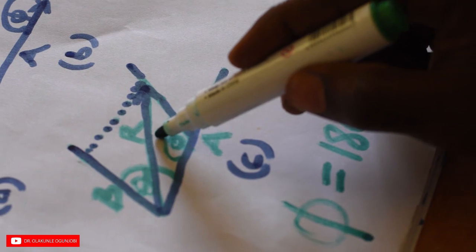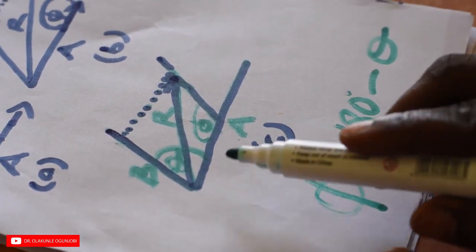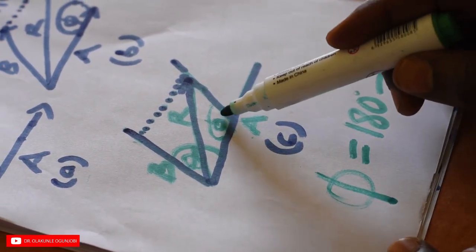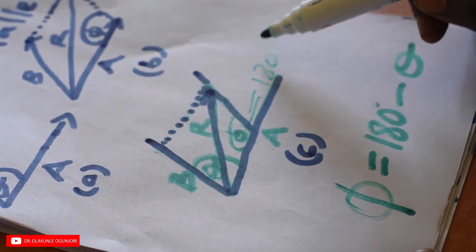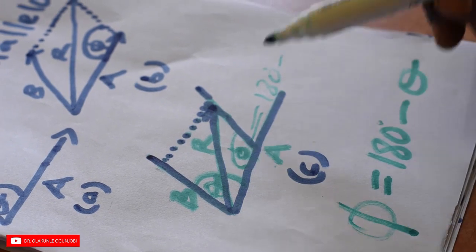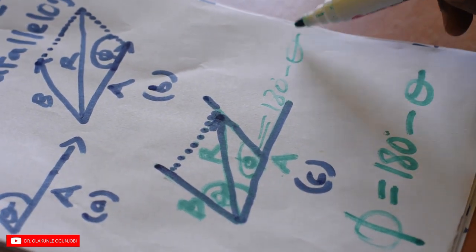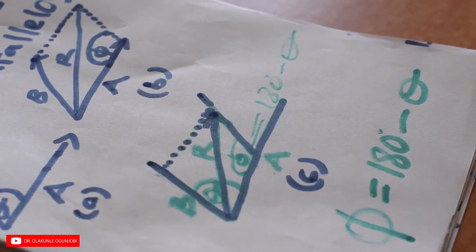That's what you have. This is your phi. So your phi will be 180 degrees minus whatever this theta is. You have to take the degree. That's what gives you the phi.